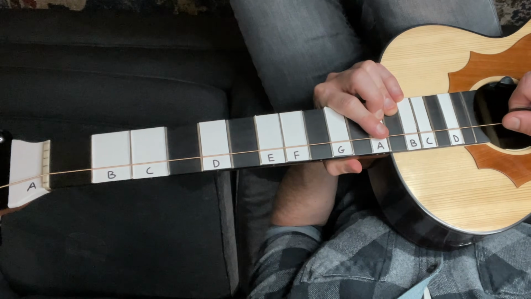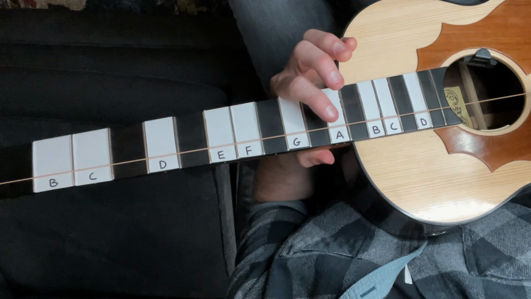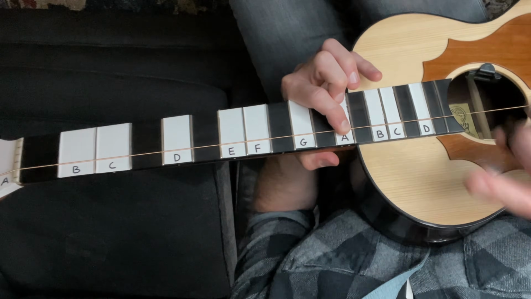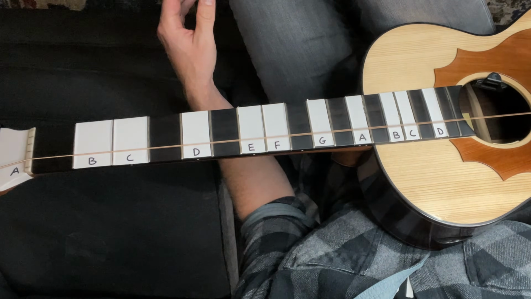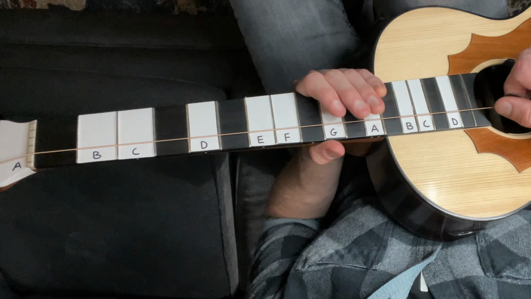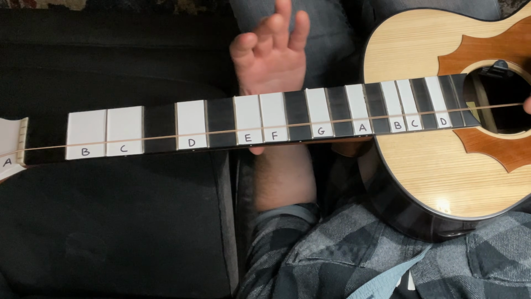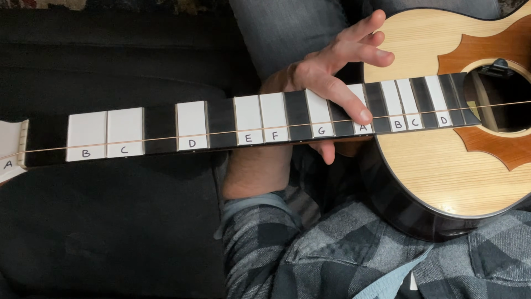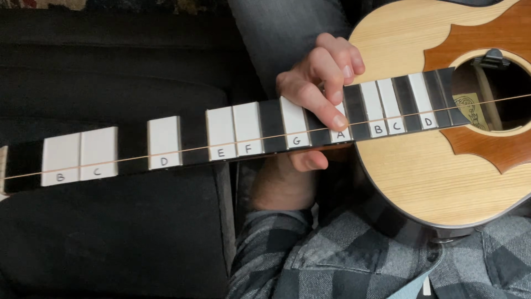Listen real closely. As I play my open A, and then I play this A, hopefully you can hear that they sound very similar, right? Just for comparison here, I'll play this A and this G. Those sound very different, don't they? But when I go and play my A's, right? It's like two shades of the same color. So this is A, so this is good news.